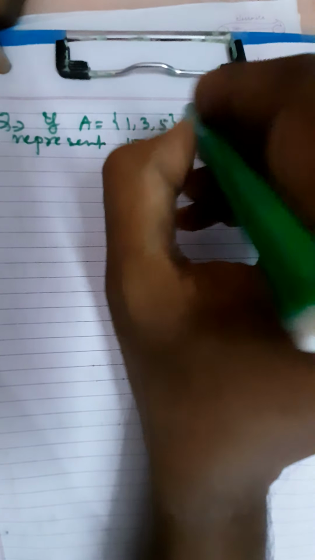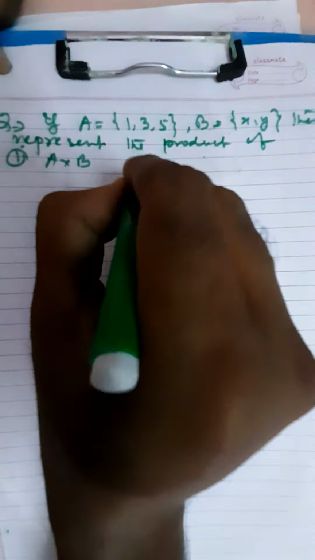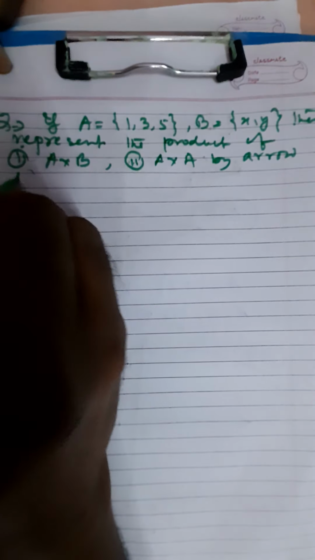If A is equal to {1, 3, 5} and B is equal to {x, y}, represent the product by arrow diagram: number 1, A cross B, number 2, A cross A.